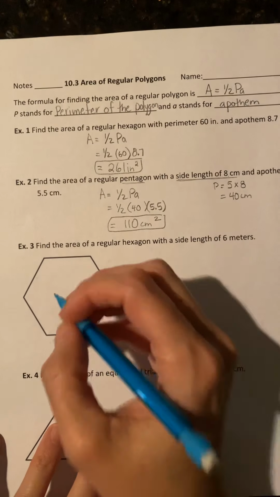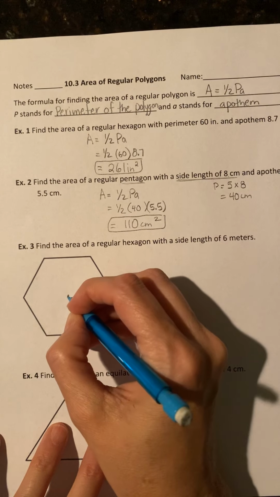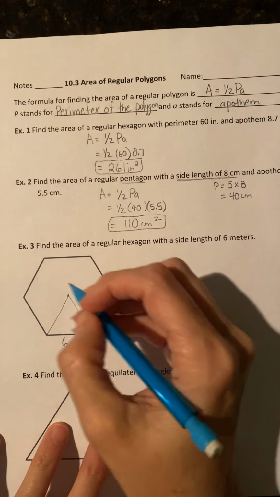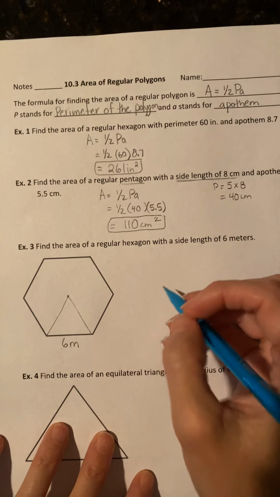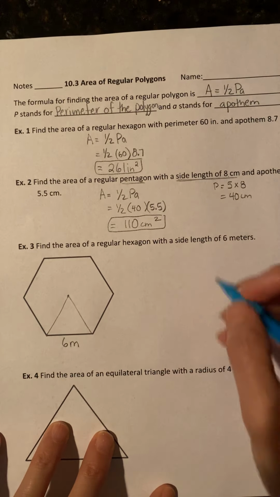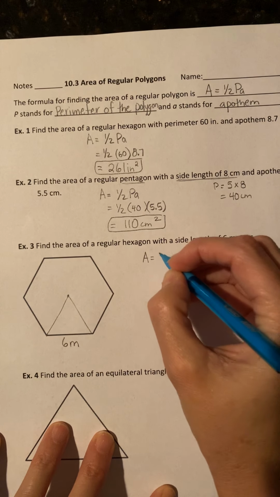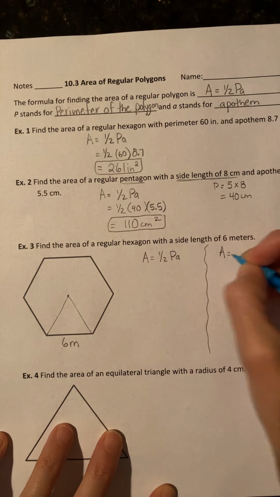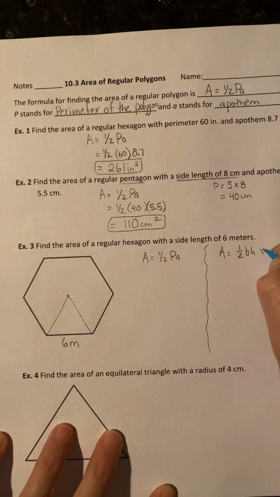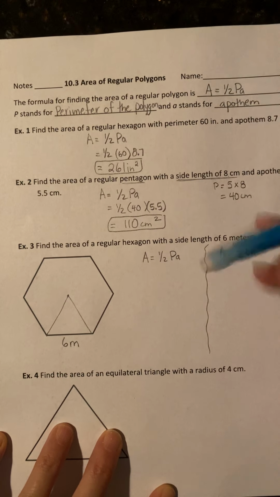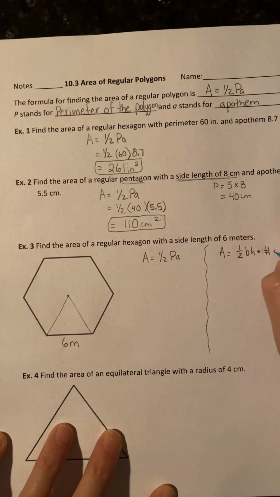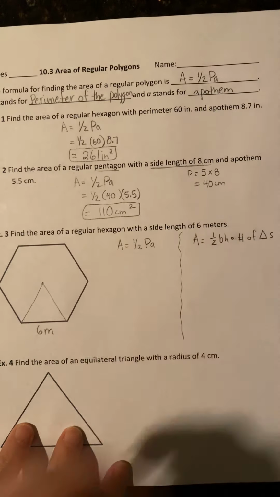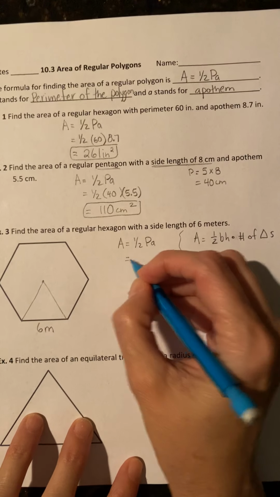All right, so you have some options. You can either find the area of this one triangle right here, and then multiply it by 6, because there are 6 of them, or you can do this new formula, 1/2 perimeter times apothem. So I'm going to show you both ways. I'm going to do 1/2 perimeter times apothem, and then I'm also going to do it by 1/2 base times height times the number of triangles. And you'll see that it's the same thing. So whatever you prefer. First let's plug in what we know.